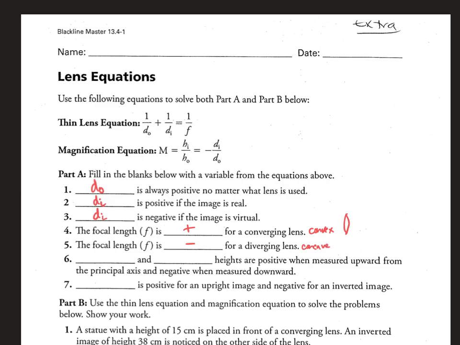Diverging lens is concave, and that looks like this. 6, object and image heights are positive when measured upward from the principal axis and negative when measured down. Magnification is positive for an upright image and negative for an inverted image.